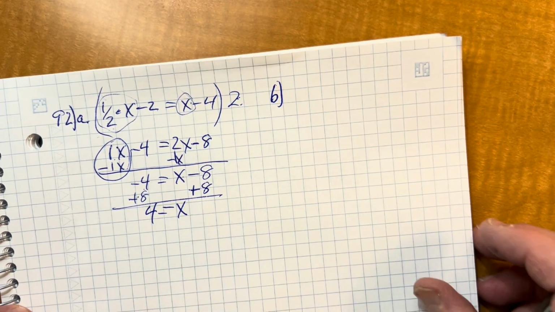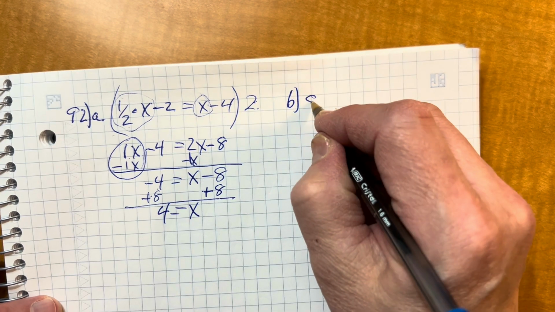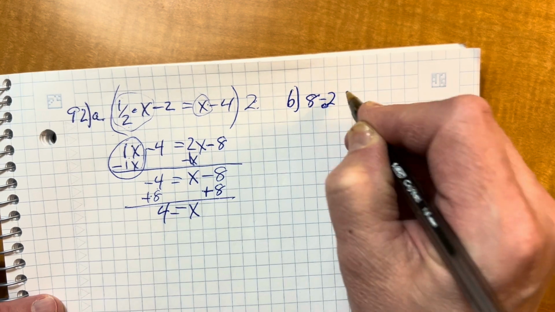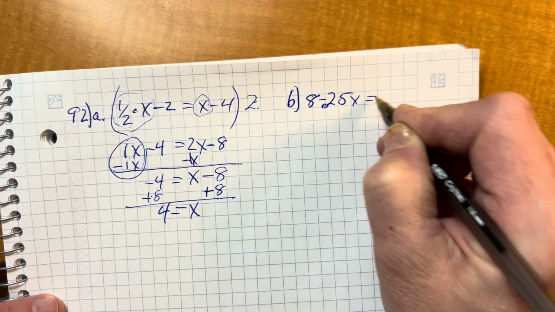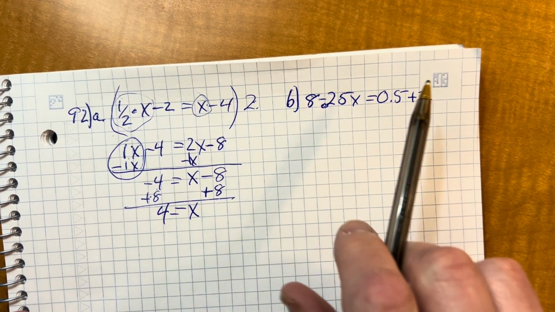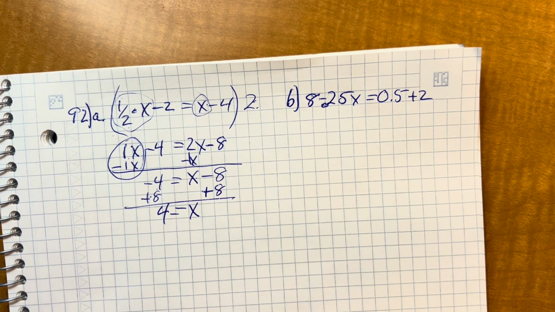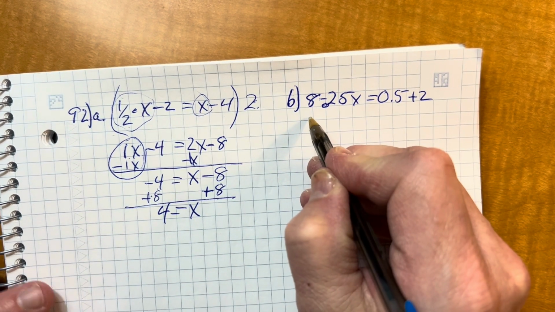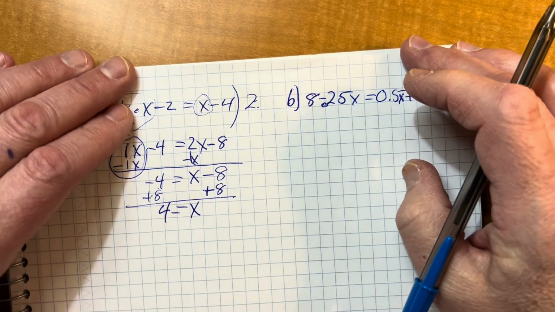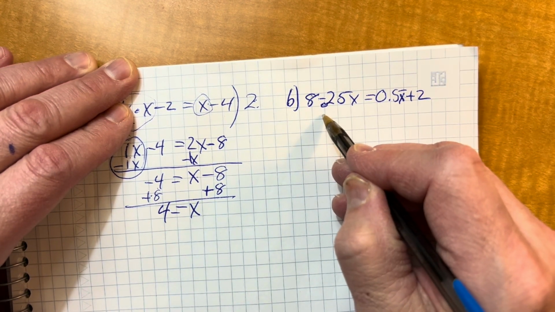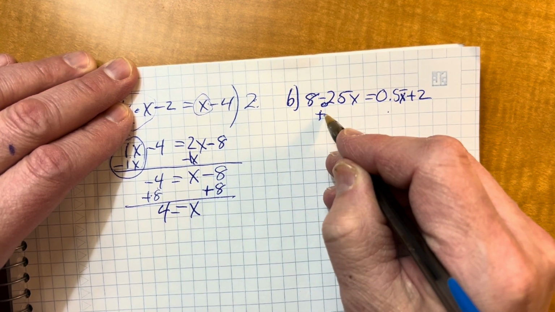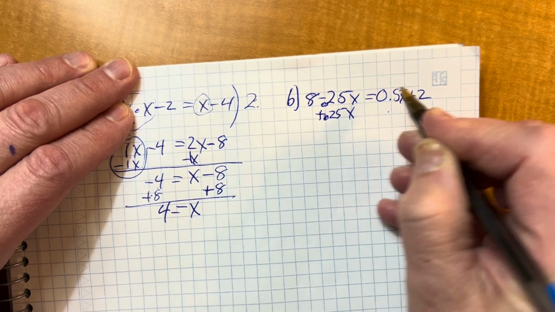Here's letter B. 0.25x equals 0.5x plus 2. Well, I have all these decimals, although decimals aren't too hard to work with. I think I'll go ahead and just leave it as a decimal. So my first step, I think I'm going to get all the x's on one side. Let's see, that's a 0.5x. If I add 0.25, I was thinking ahead.